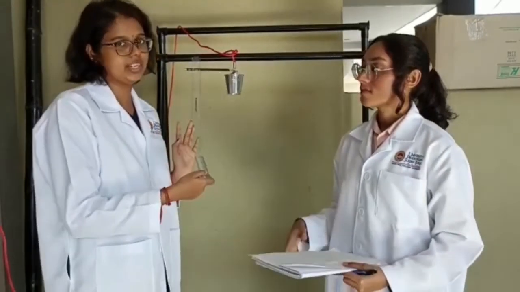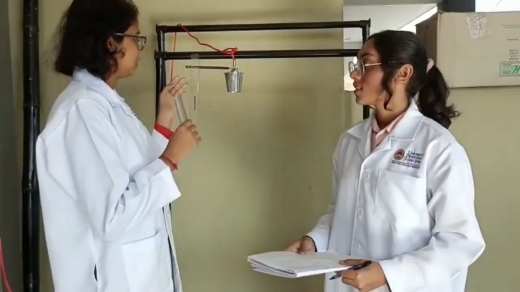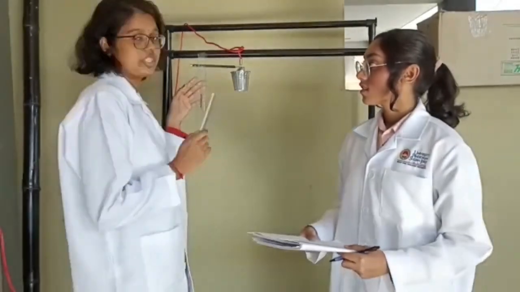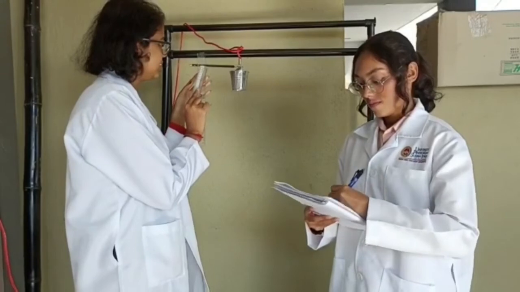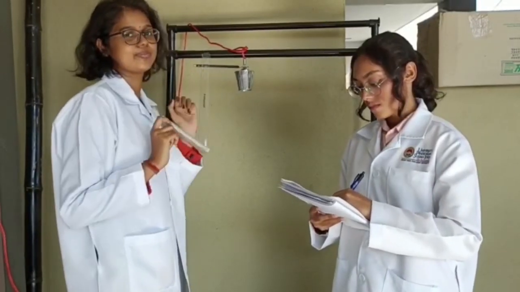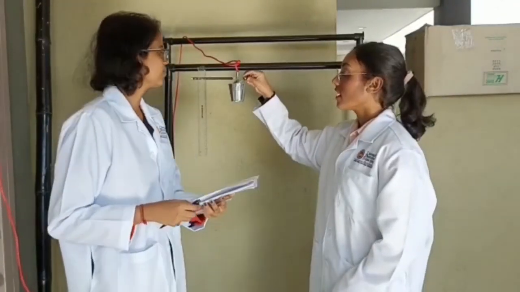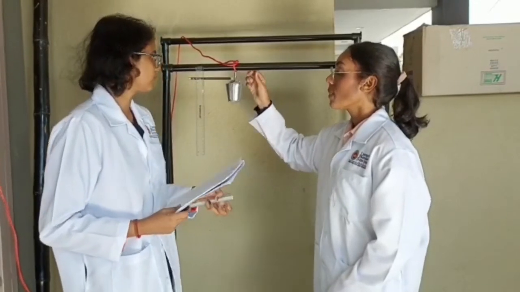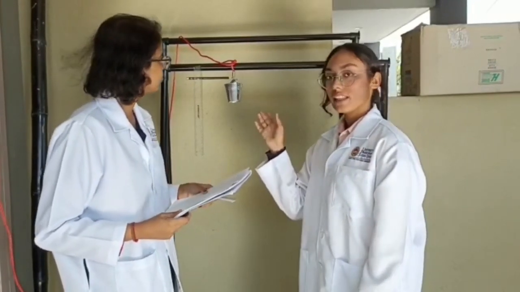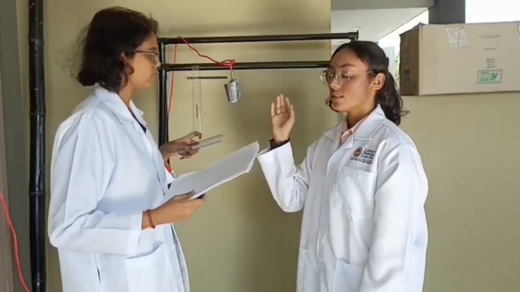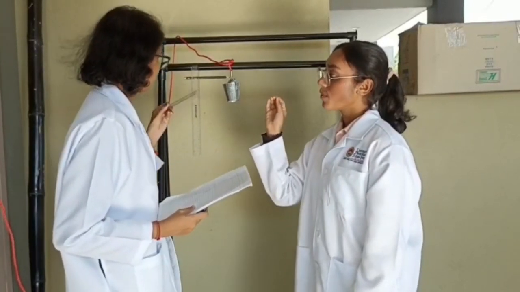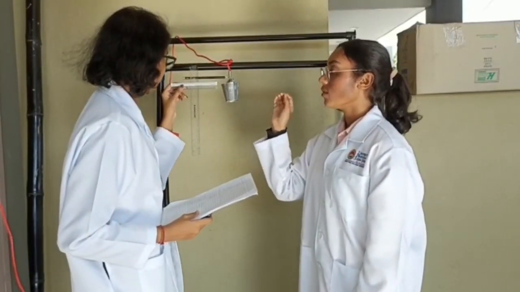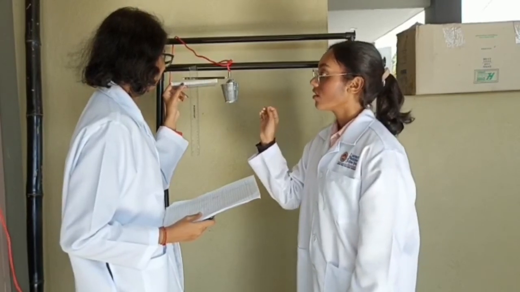So firstly, we will set up the apparatus as shown here, and the initial position of the pointer is noted, which is 3 cm. After adding the 10 grams of marbles, the total weight acting on the spring is noted, and the new spring length, which is L, is recorded.